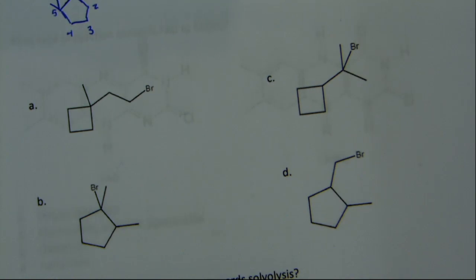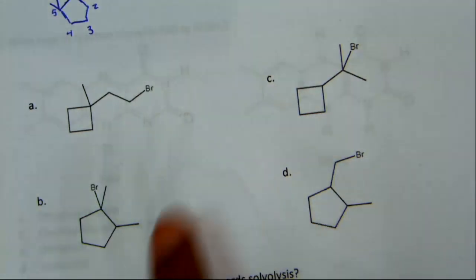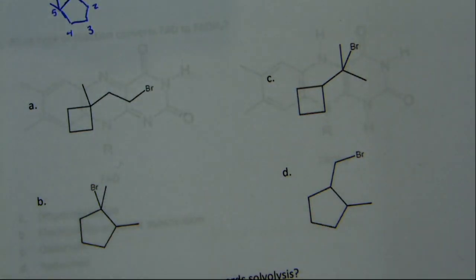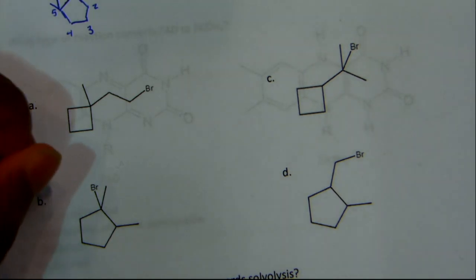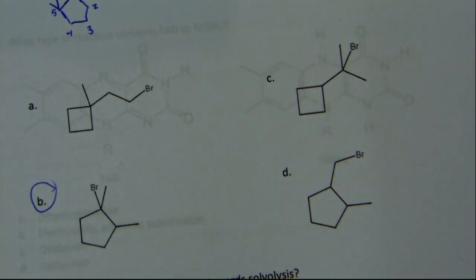So do we see that anywhere? Would you look at that? B. Yay. This is practice, I think, to be able to see that easier, because I didn't really see that at all. We didn't do that kind of methyl shift.